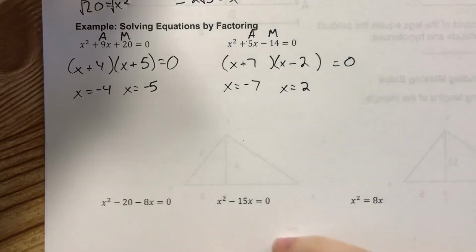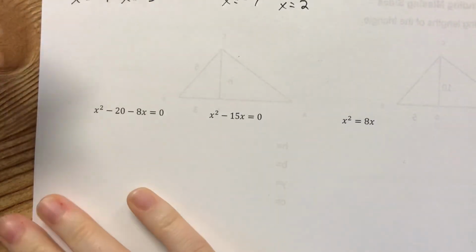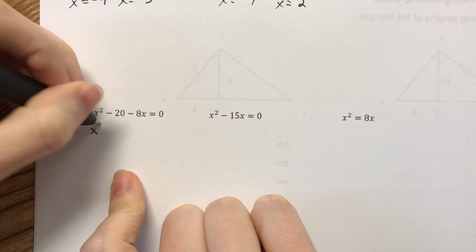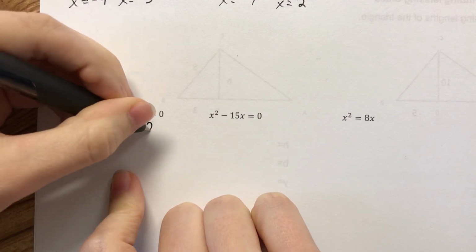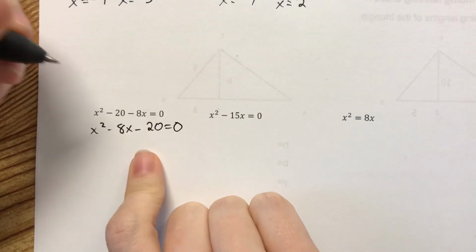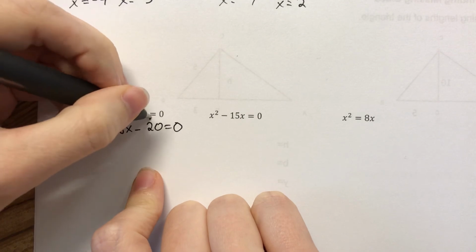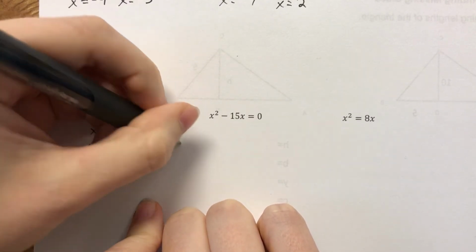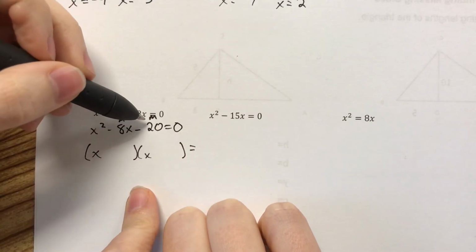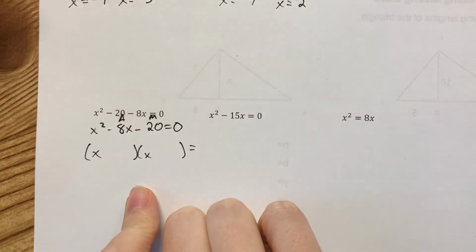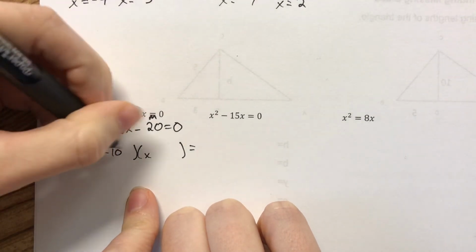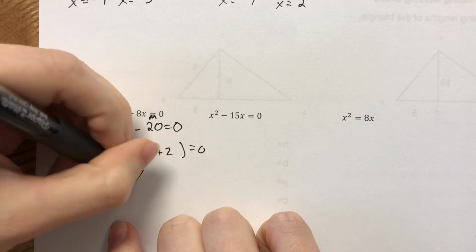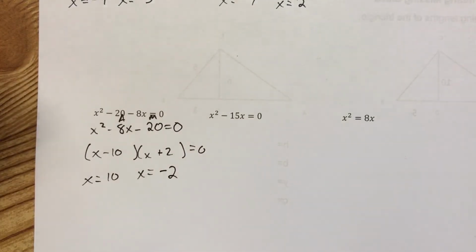All right, coming down here even further, we've got another one. This one's not in standard form yet. We need to change this so it's in standard form. So x squared minus 8x minus 20 equals 0. Then we're going to say two numbers that add to negative 8 and multiply to negative 20. One's got to be positive, one's got to be negative. So we've got 10 times 2. It's going to be negative 10 and positive 2. So x minus 10, x plus 2 equals 0. So that gives me x equals 10 and x equals negative 2.